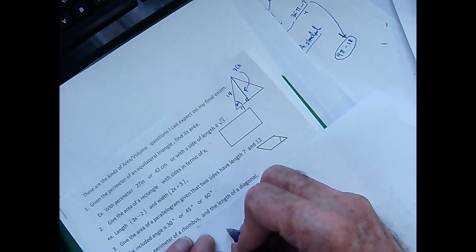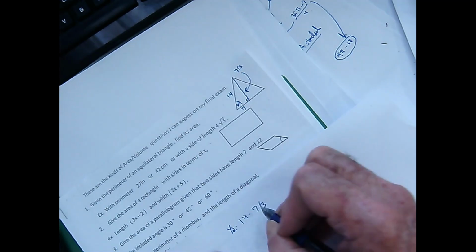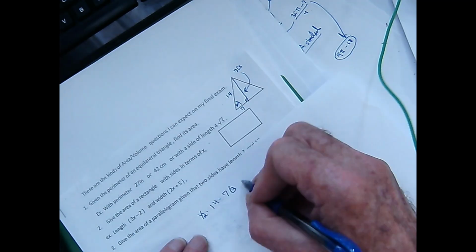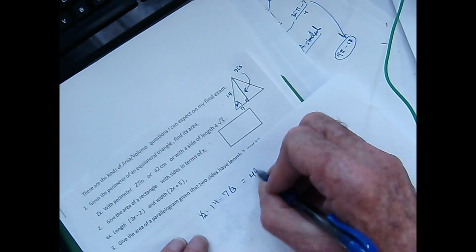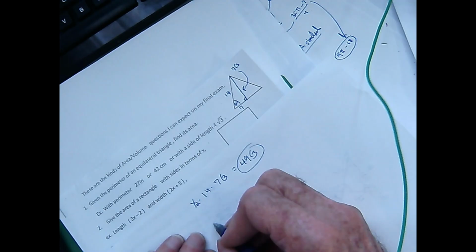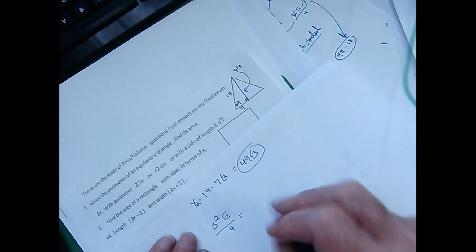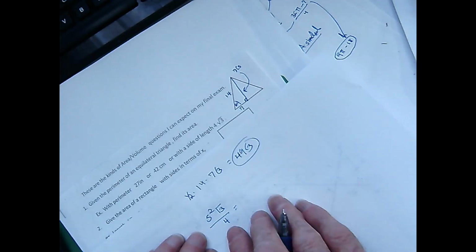I could go 1/2 times its base, 14, times its height, 7 root 3. And half of 14 is going to give me 7, times 7 is going to be 49 square roots of 3. I'll tell you what though, side squared square roots of 3 over 4 is a beautiful formula for the area of an equilateral triangle.